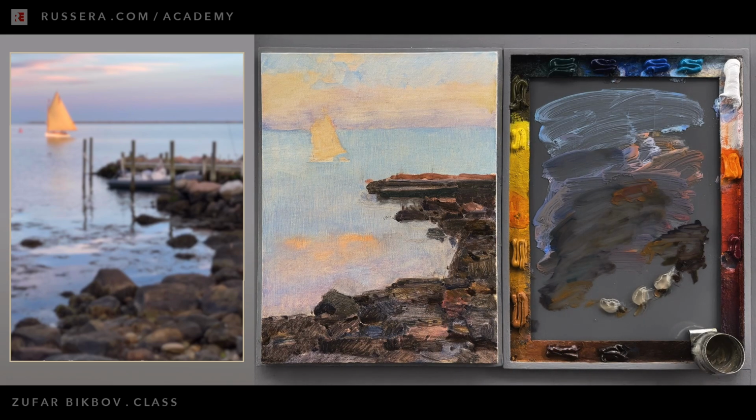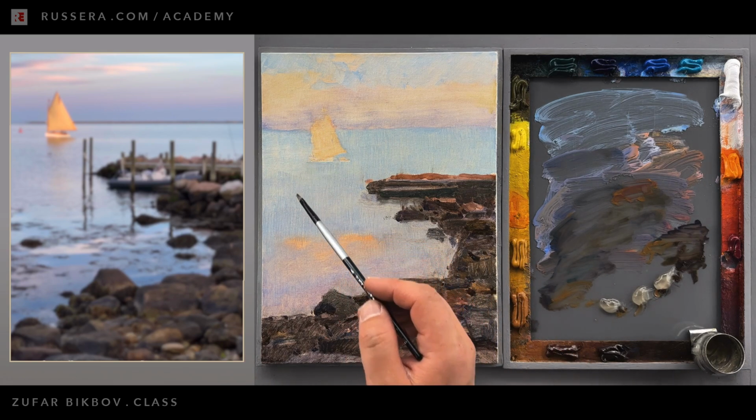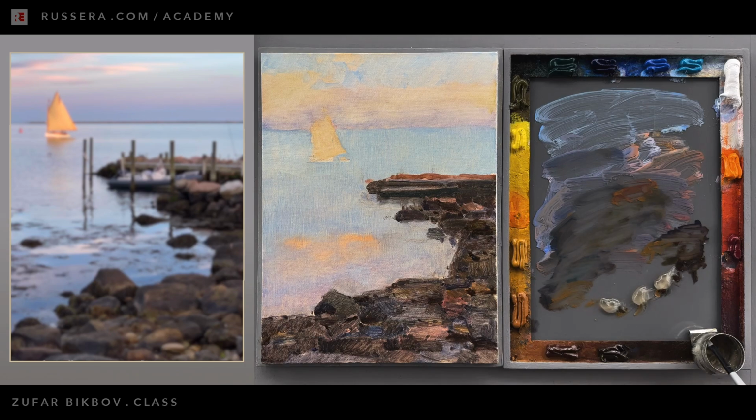All right. Before I start the next layer, let me also do more definition for that boat, because it has a boat part and a sail part. Before I clean my palette, I can take a clean brush, or work with this one after nice cleaning and washing.